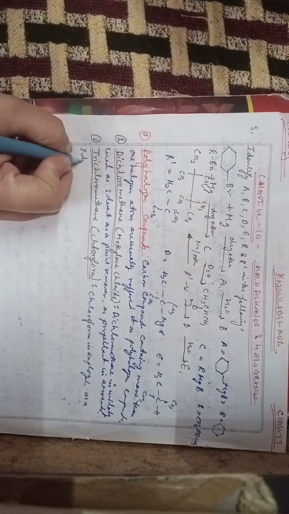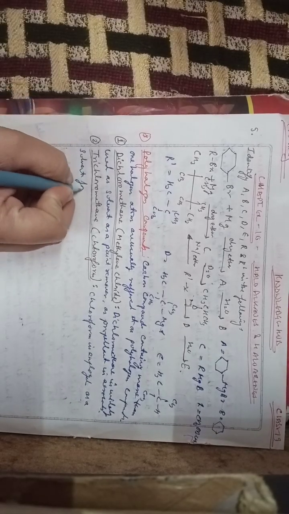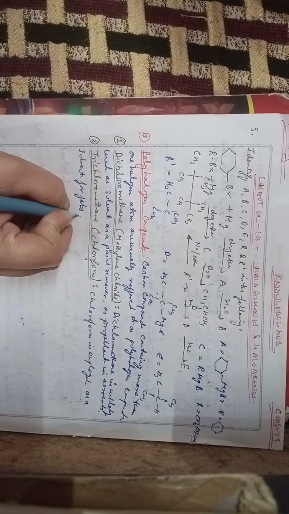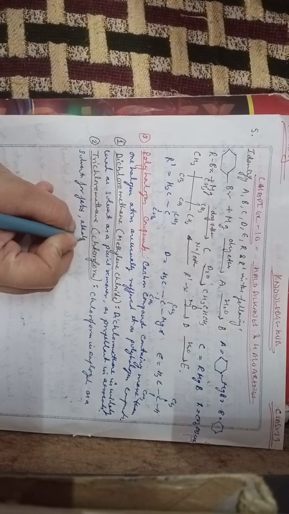Chloroform is employed as a solvent for fats, iodide and iodine and other substances.